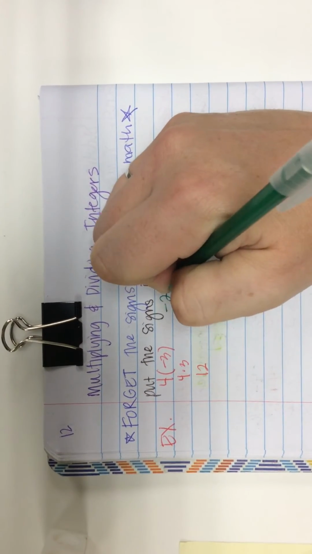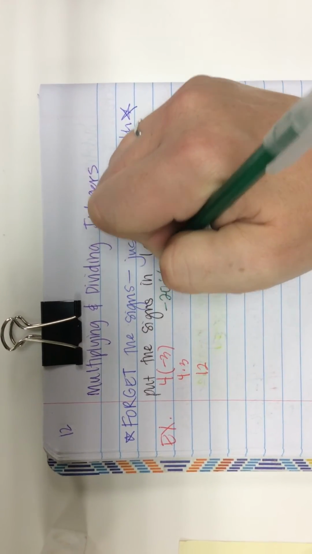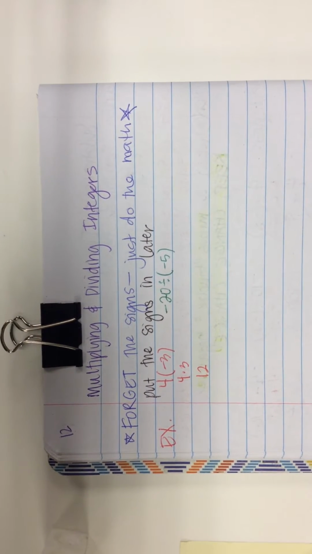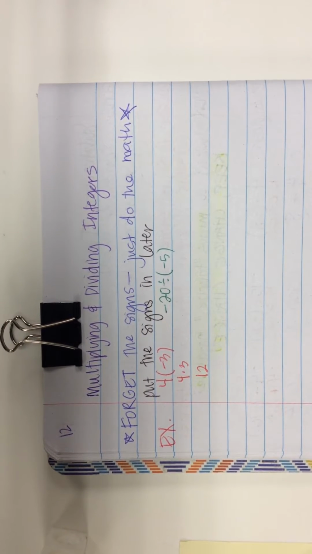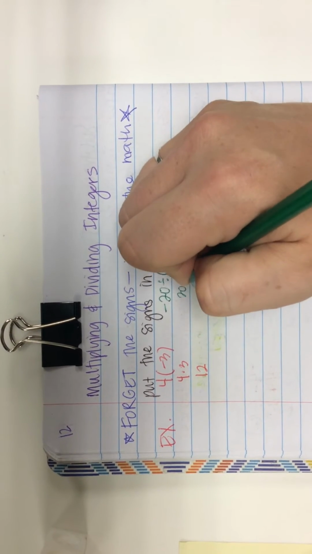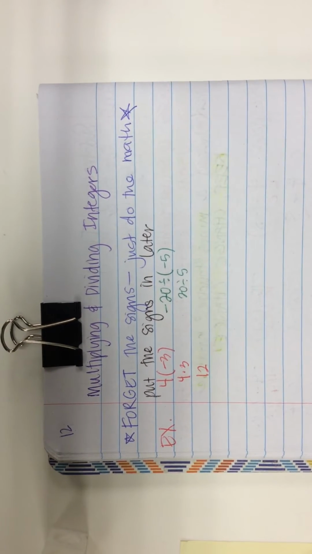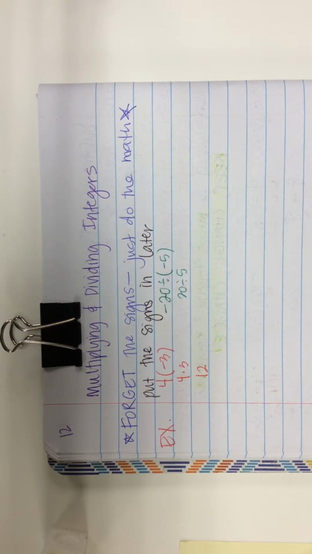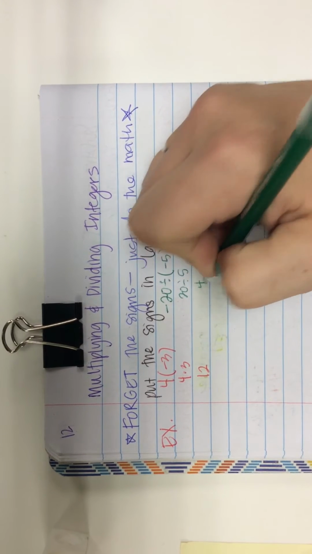You may have the problem negative 20 divided by negative 5. Again, right now, forget the signs. Just do the math. We'd do 20 divided by 5. 20 divided by 5 is 4.